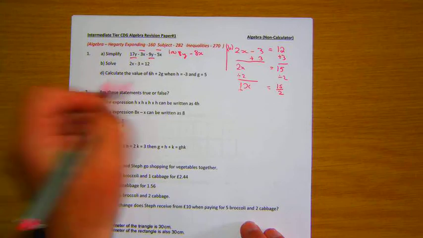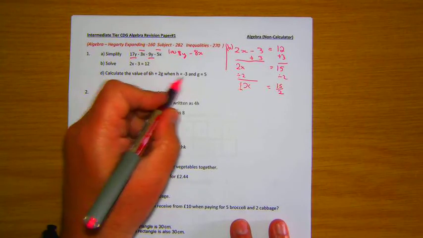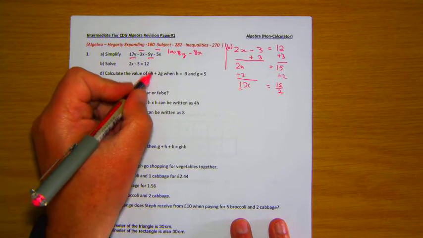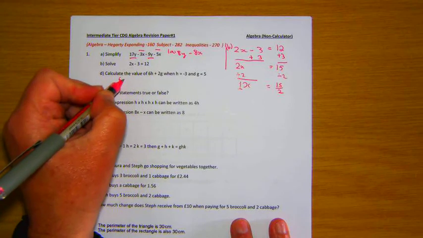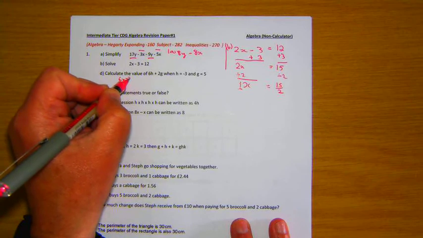Part C, calculate the value of 6h plus 2g when h is negative 3 and g is 5. So when you're replacing a letter with a number, it stops being algebra and starts being arithmetic. So at that point I have to put in the multiply.